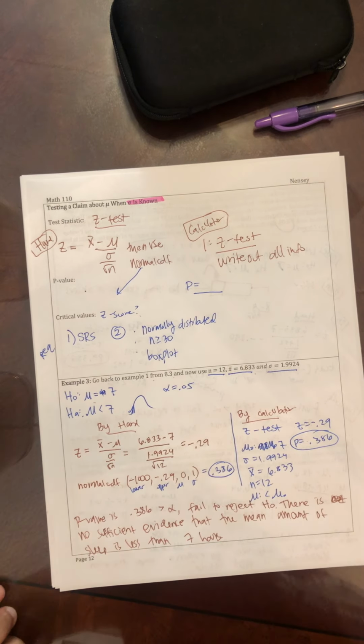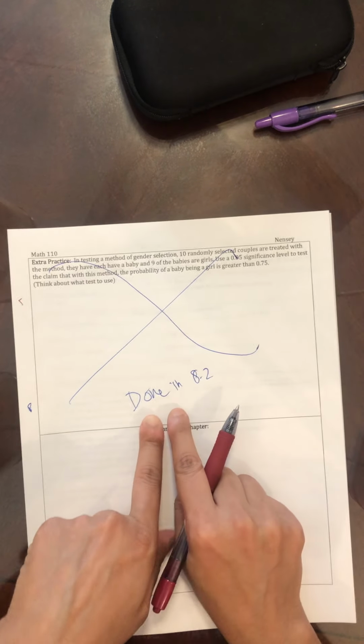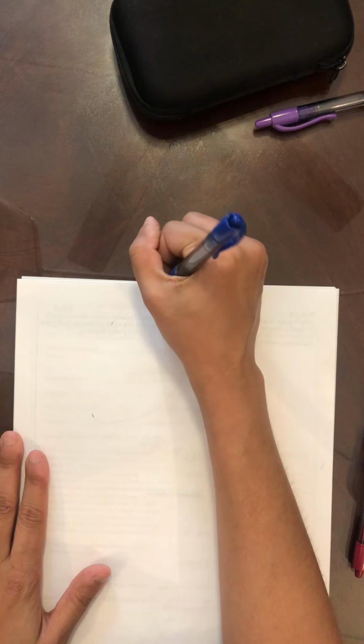Cool. All right, moving on to the next page. This is our last page. Now, I realized I did the same question. I was going to do an extra practice question, but I already did an 8.2, so I don't have one for you. But I wanted to do a summary, and I wanted to write a little bit bigger, so I'm going to go ahead and write it in the back. It's pretty much the summary of this entire chapter. The one thing I didn't include is the type 1 and type 2, so I'm just going to add that at the bottom, but you should practice those as well.